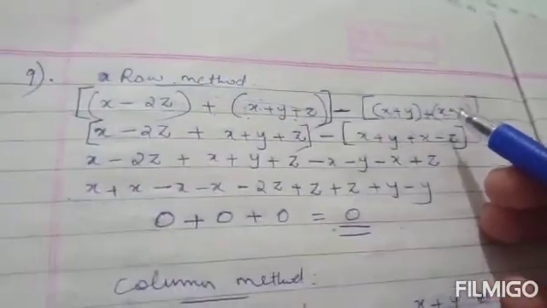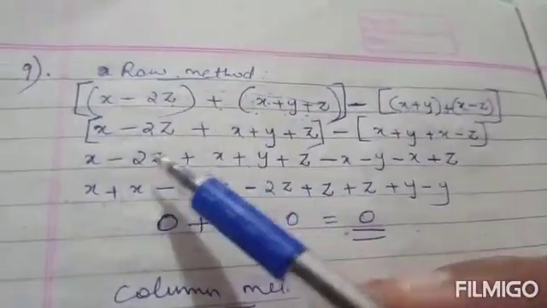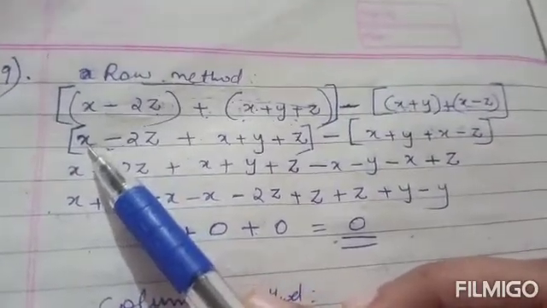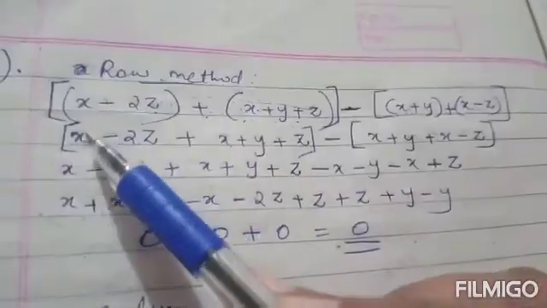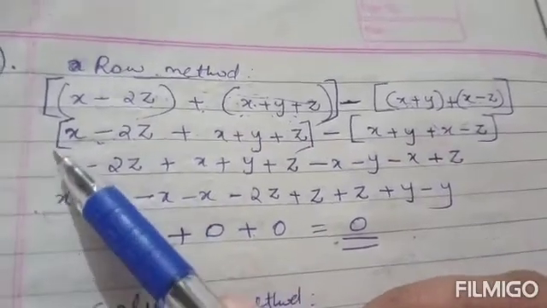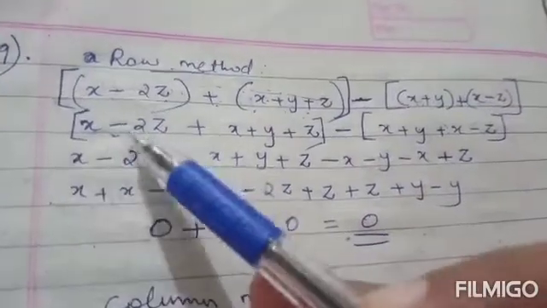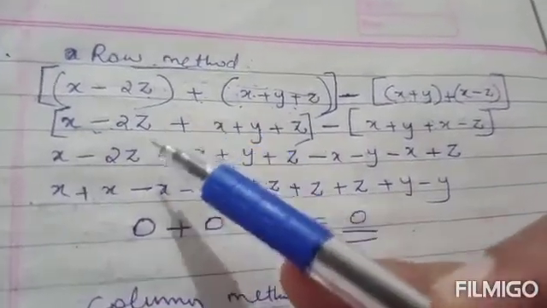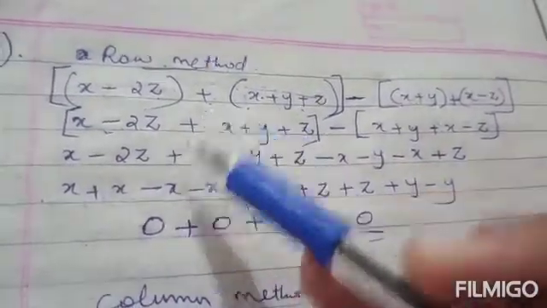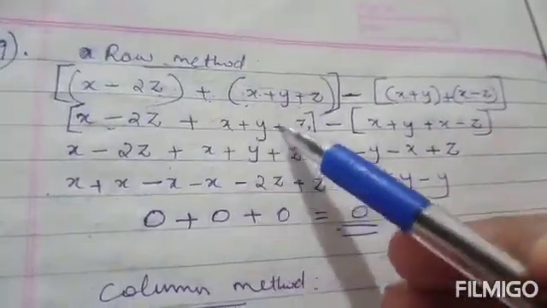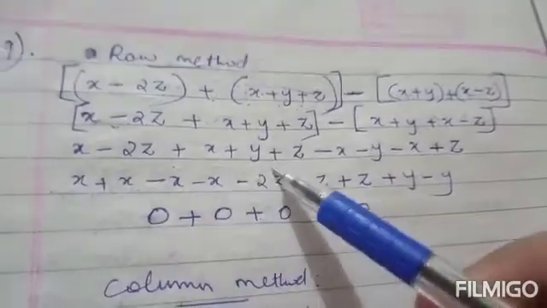Now next, we can start removing the square brackets. Before the first square bracket there is no negative sign, so you can write that first square bracket as it is. So x minus 2z plus x plus y plus z, you can write that itself.